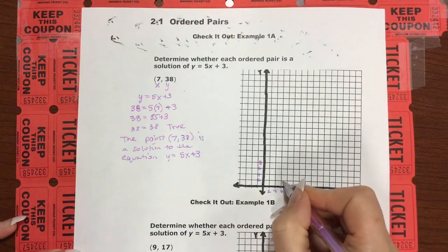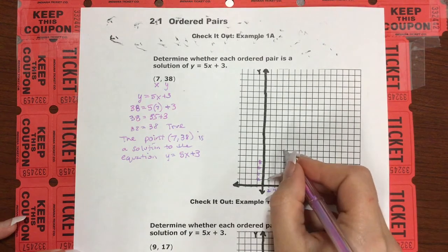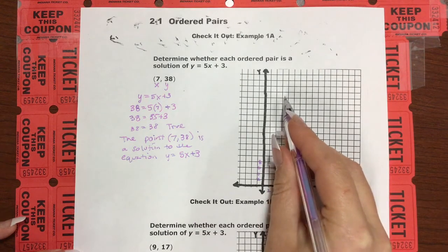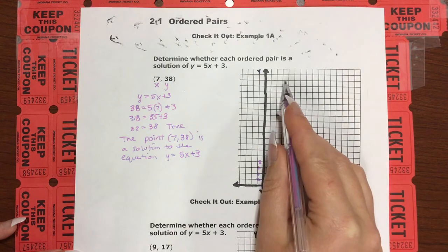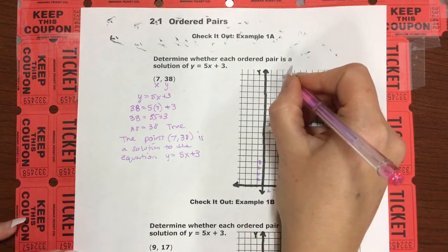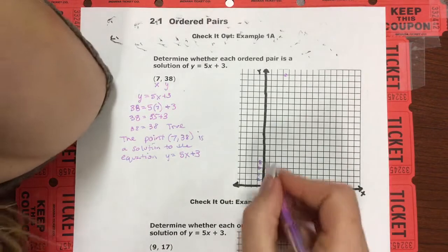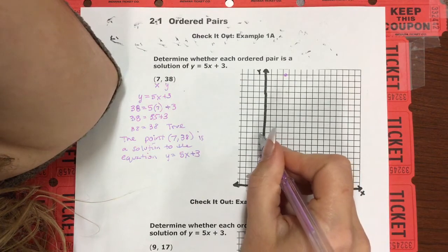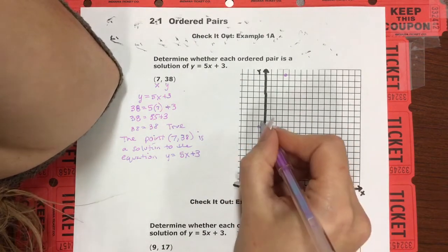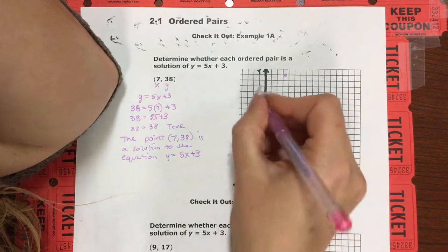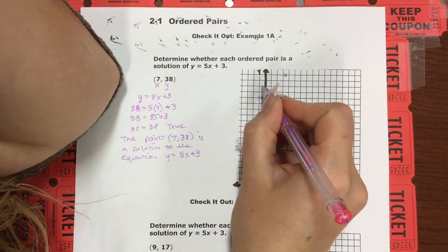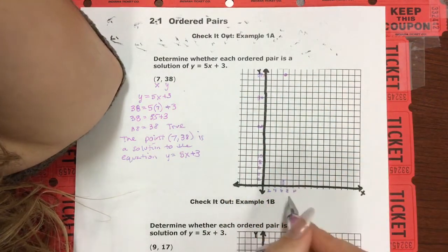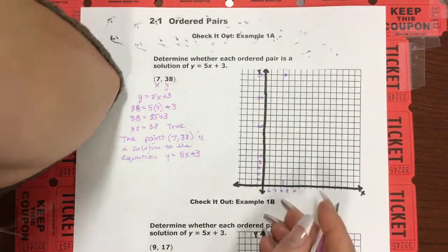So here we go. 2, 4, 6, 8, 10, 12, 14, 16, 18, 20, 22, 24, 26, 28, 30, 32, 34, 36, 38. It should be right here. I just want to double check. So this would be 2, 4, 6, 8, and so on up to 36, and this would be 38. So there we go. We have (7, 38). That is our point.